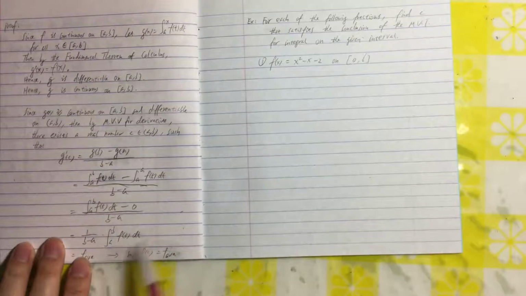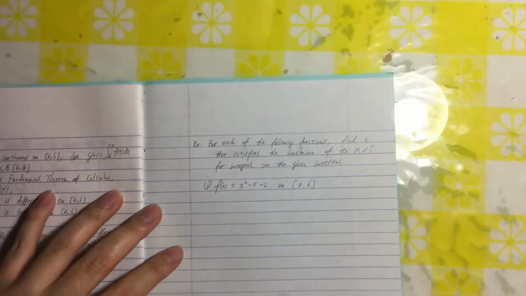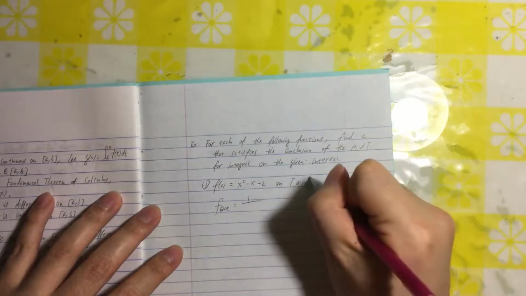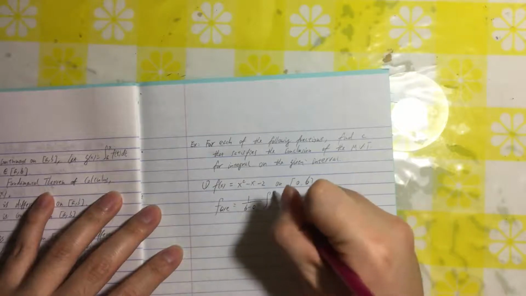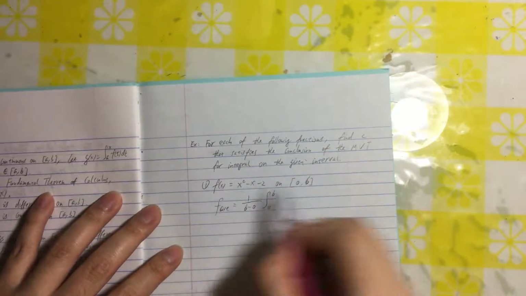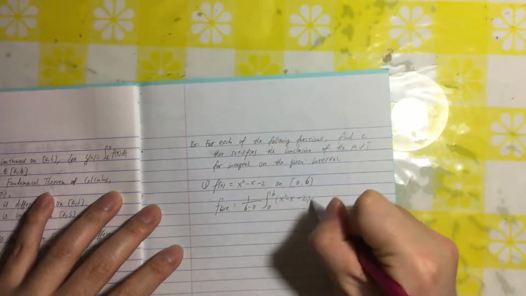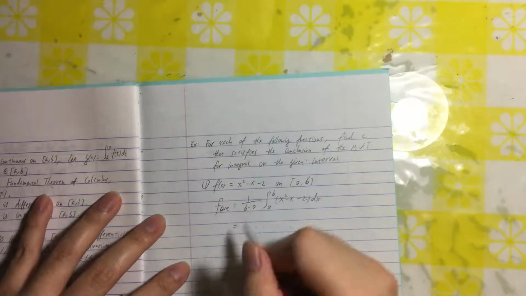That's the conclusion of the mean value theorem: f of c equal to f average. We try to find all c's such that f of c equals f average. So let's find f average first. F average is 1 over b minus a, here 6 minus 0, times the integral from 0 to 6 of f of x dx. Here f of x is x squared minus x minus 2 times dx. Here 1 over 6 minus 0 is 1 over 6.